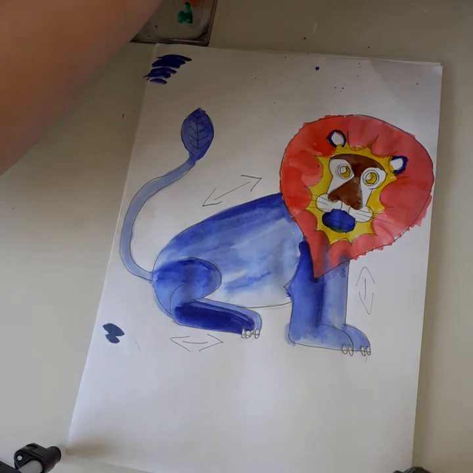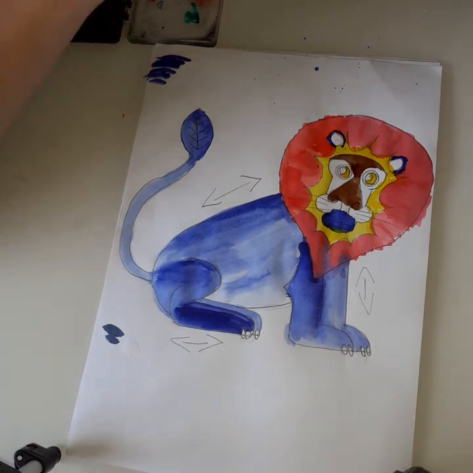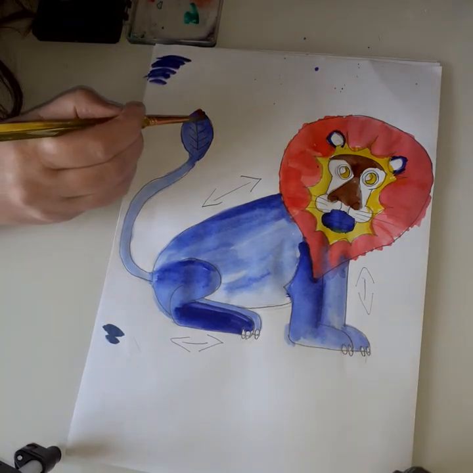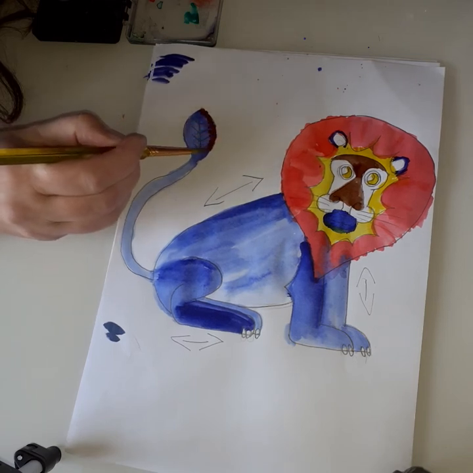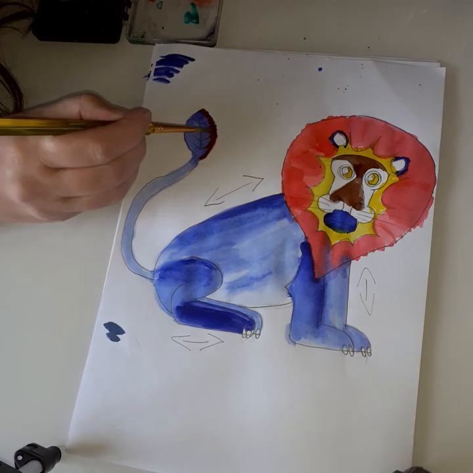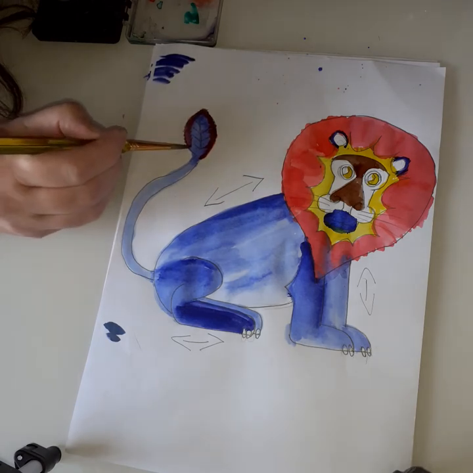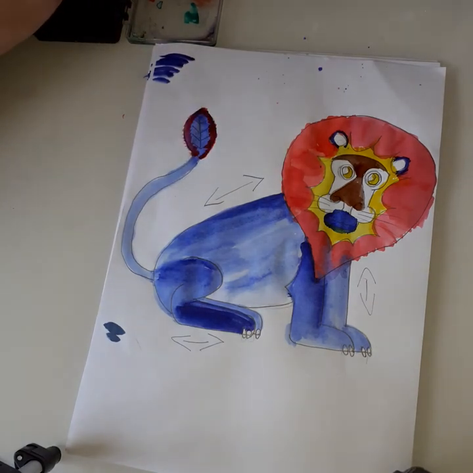Okay. Then I've just found out his tail's burgundy. Oh, Miss Harris, should have printed off a colour picture. So around the outside is burgundy. And then the middle is a bit yellowy.